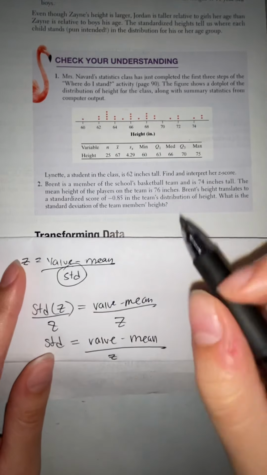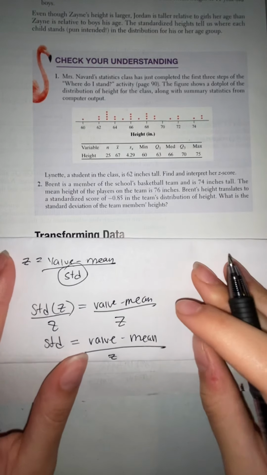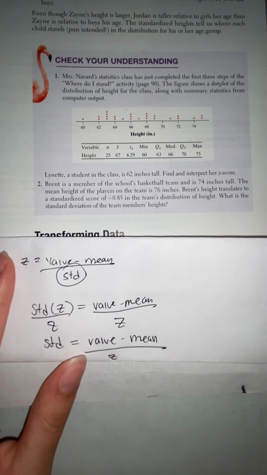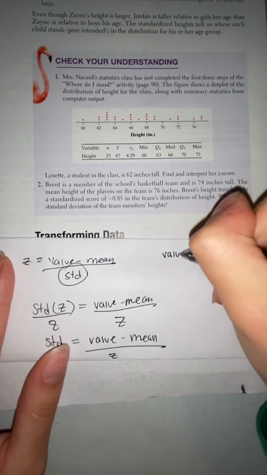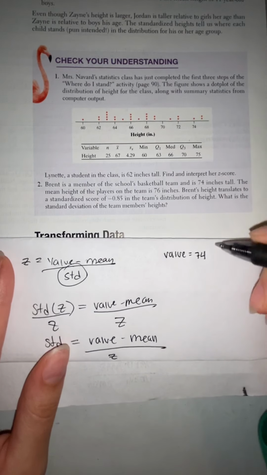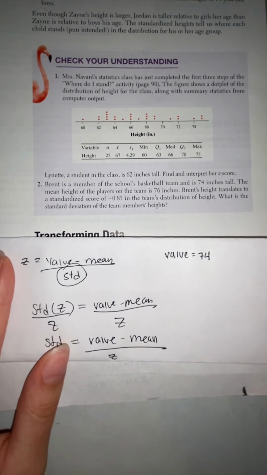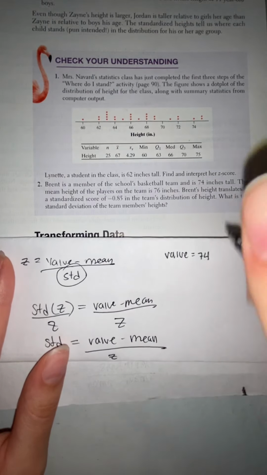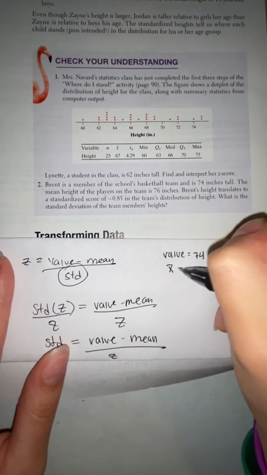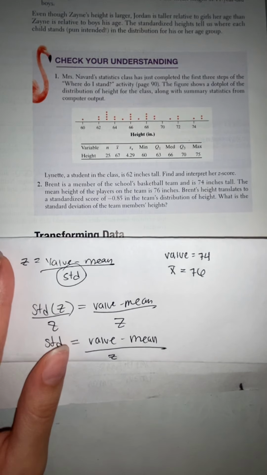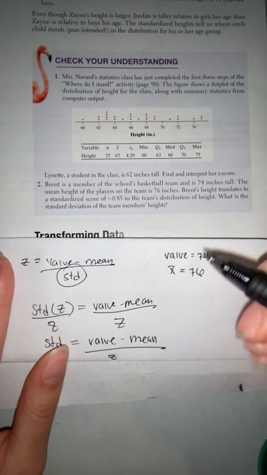Let's read that again. Brent is a member of the school's basketball team and is 74 inches tall. So his value is 74 inches. The mean height of the players on the team is 76 inches. And Brent's height translates to a standardized score, that's the key, standardized score of -0.85.